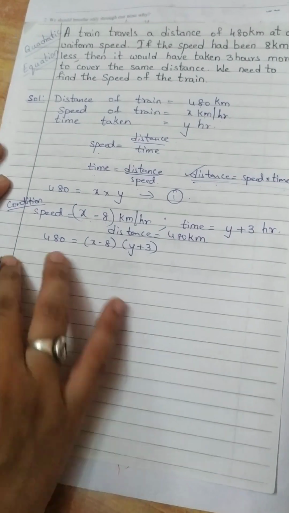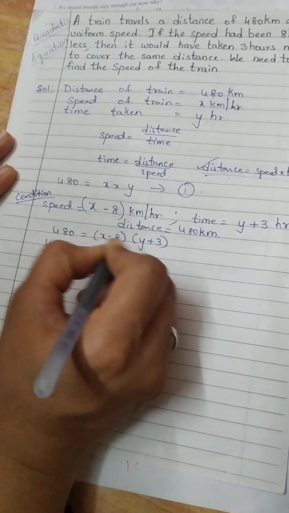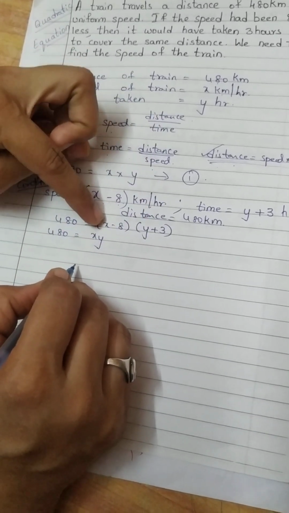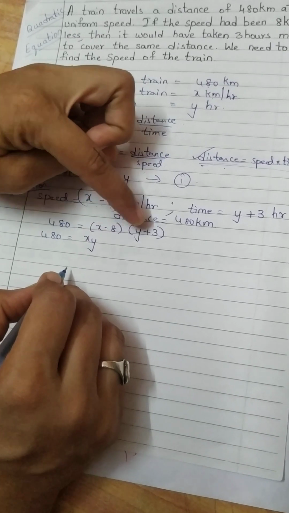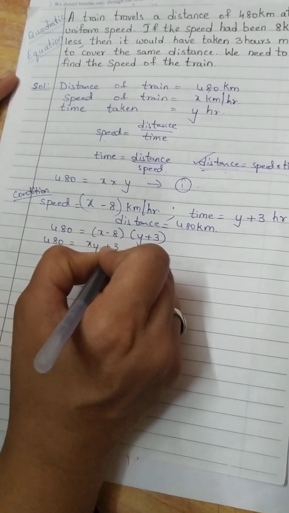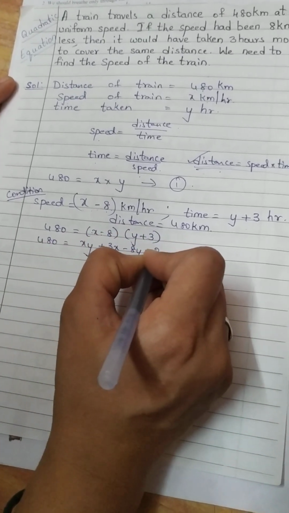So now I will start multiplying. Come on, look here. 480 is equal to (x minus 8) into (y plus 3). Each term binomial into binomial: x into y, xy, x into 3, 3x, minus 8y, minus 8 into plus 3, minus 24.